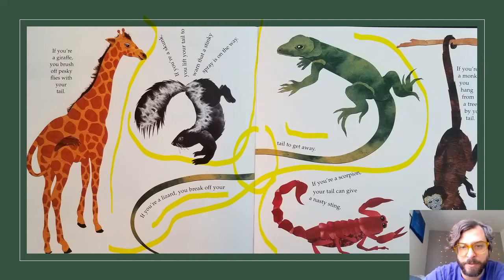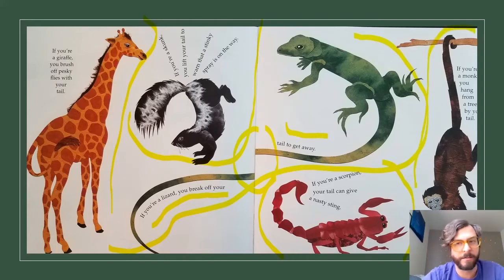And down here, this was the pointy one that I didn't want to mess with, that I still don't want to mess with. If you're a scorpion, your tail can give a nasty sting. And the last one here, I was right, it does curve and grab things. It says, and there's a couple of my words cut off there, but I know what it says. If you're a monkey, you hang from a tree by your tail. Why not?